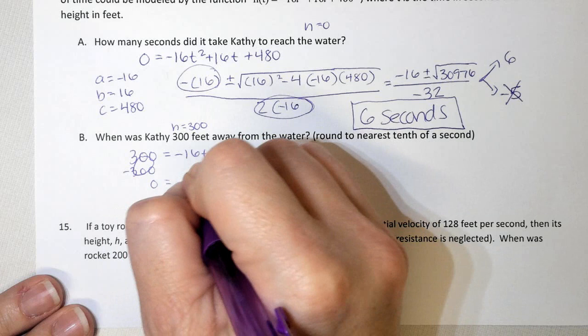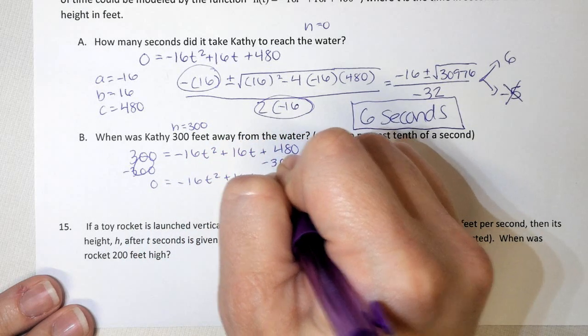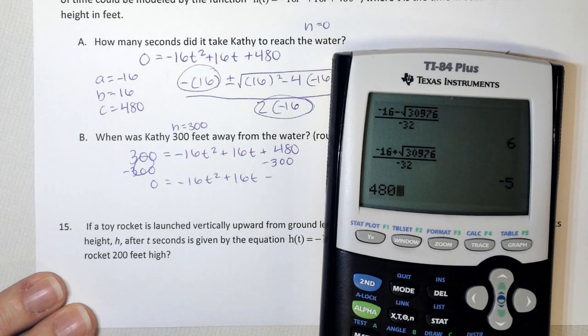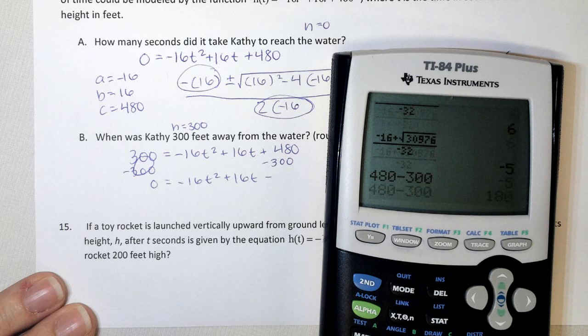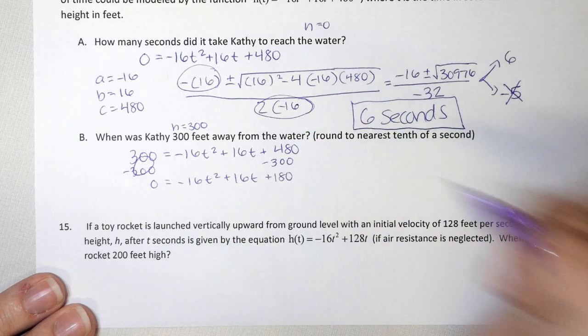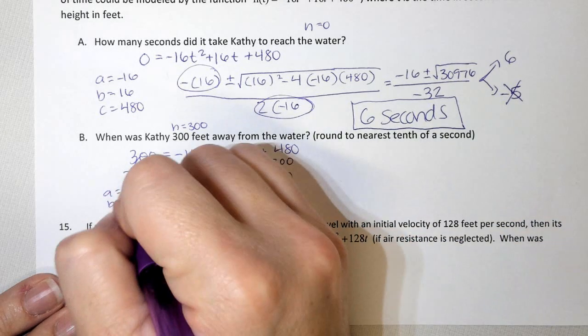We have 0 equals negative 16t squared plus 16t plus 180. So A, B, C.